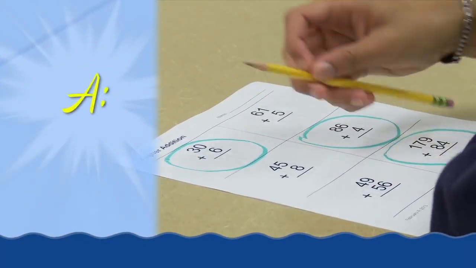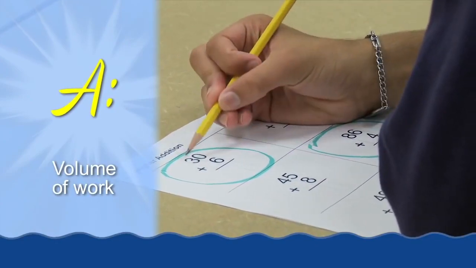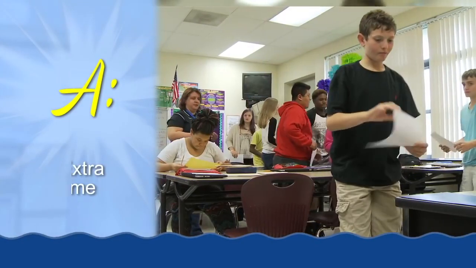Accommodations can be made by adjusting the amount of work a student must complete, allowing extra time.